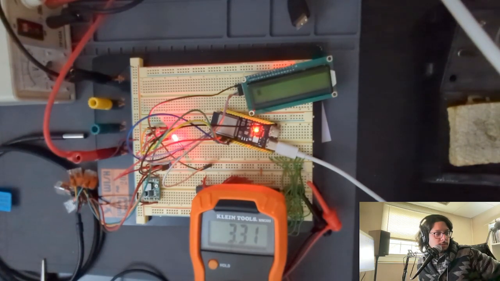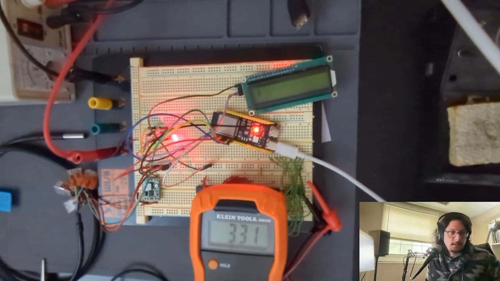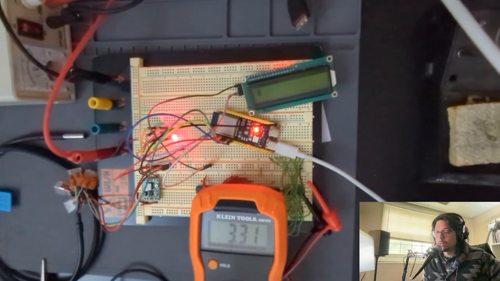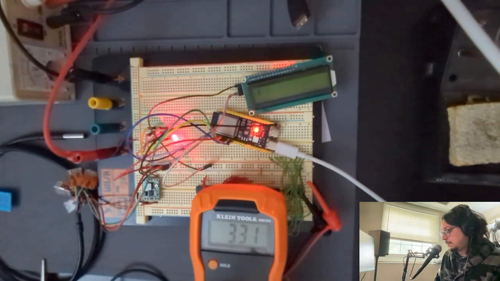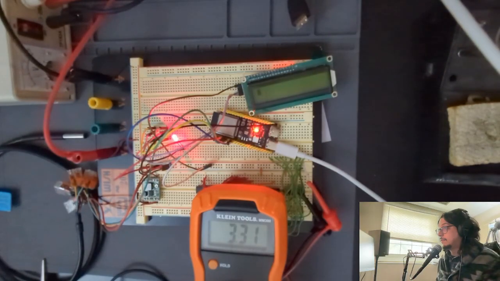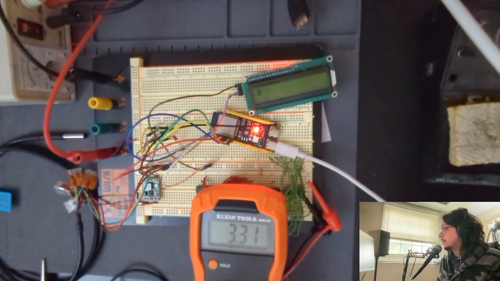Or, well, actually, I might not need to do that. Let's actually, first we'll get this loaded up. This code change.